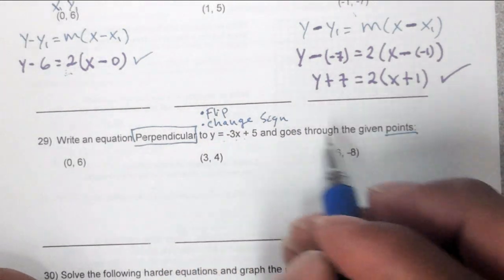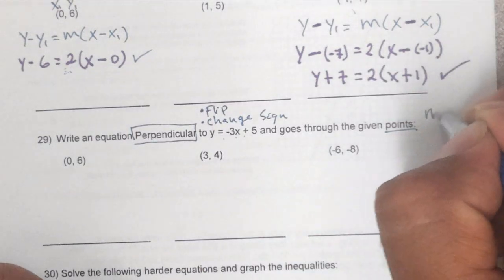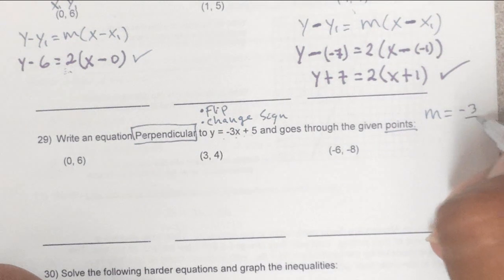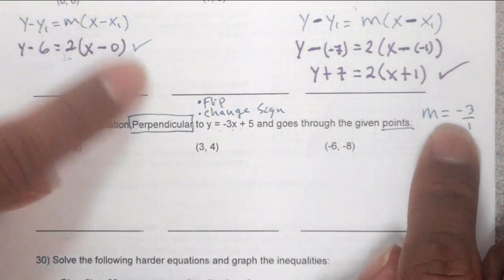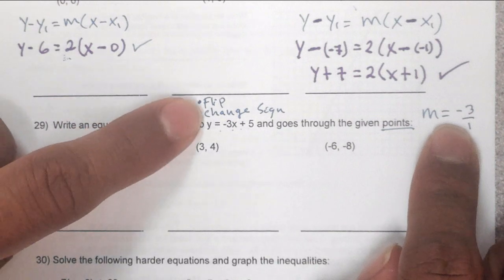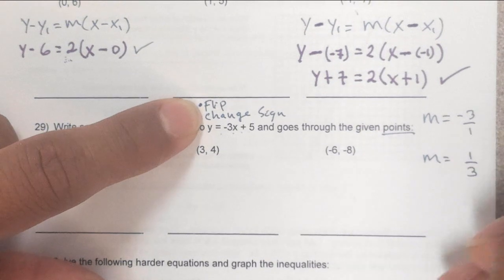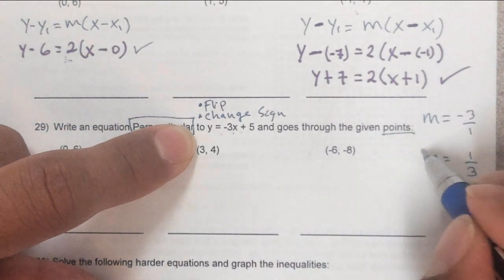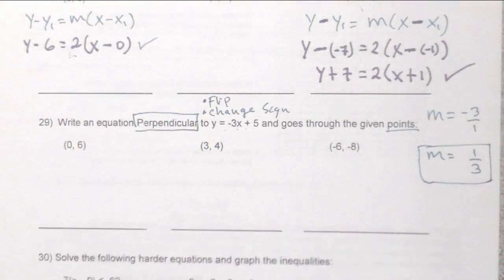First, you got to know what the slope is. This is the original function, and I notice that the original slope is negative 3 over 1. Okay? But if I flip this, because I have to flip it for perpendicular, then I have m equals, flip the numbers, 1 over 3. Change the sign. Well, this is negative, now it stays as positive. So this is the one that I need to use for the formula, okay?